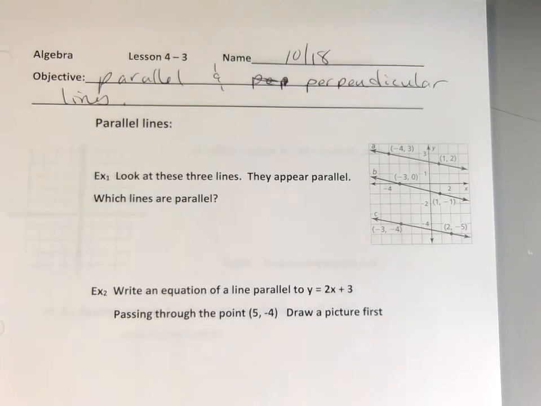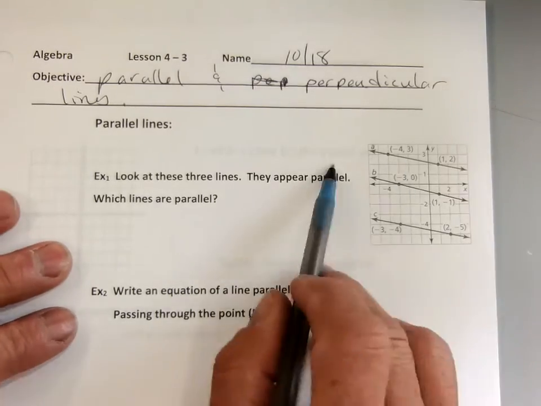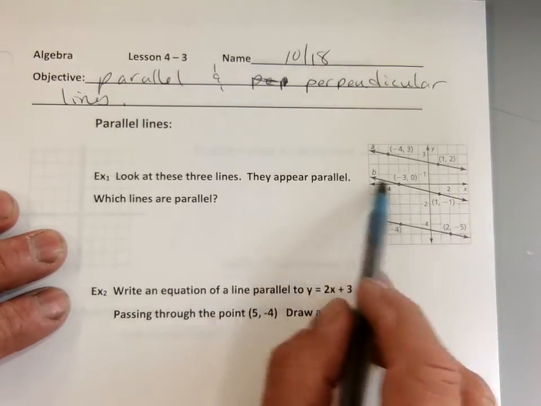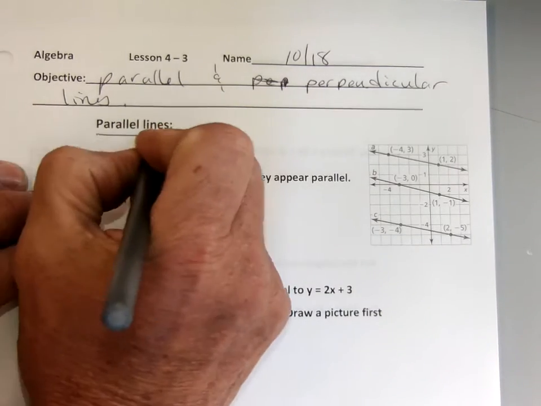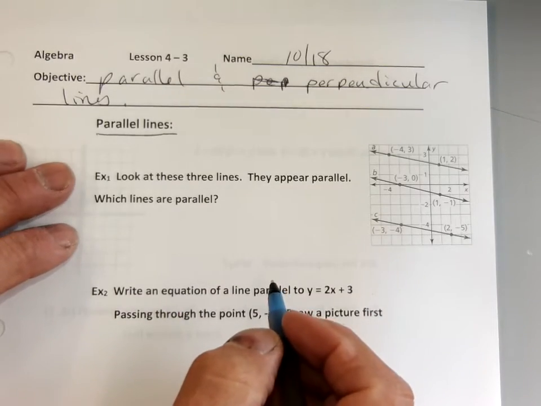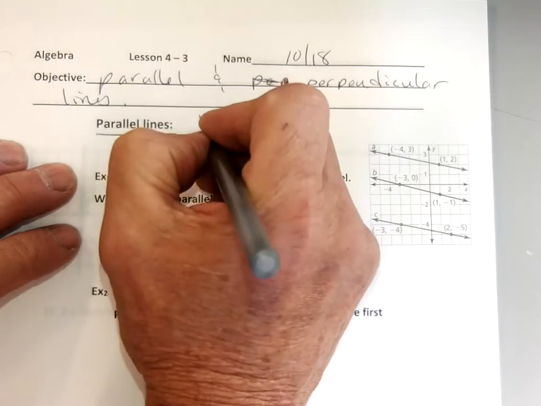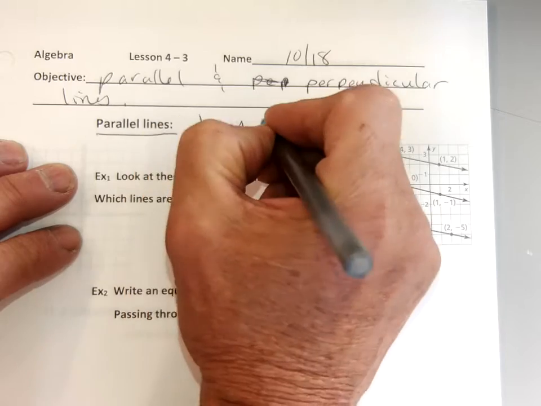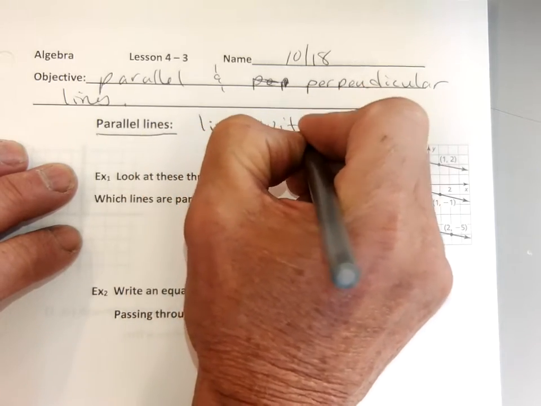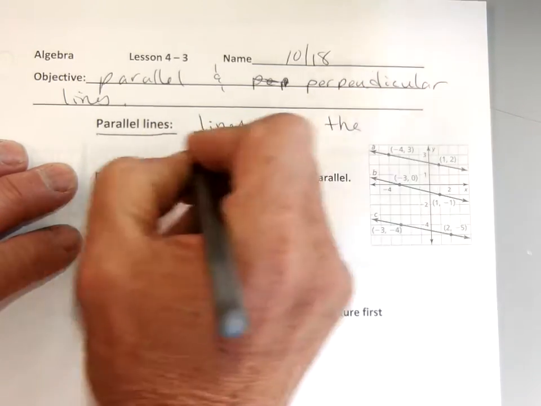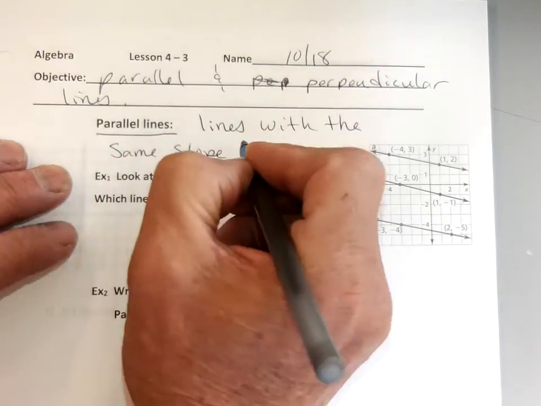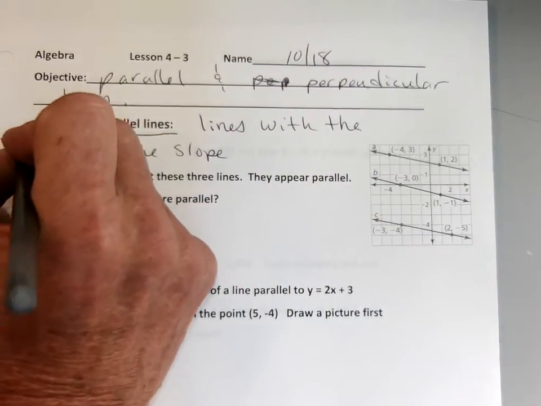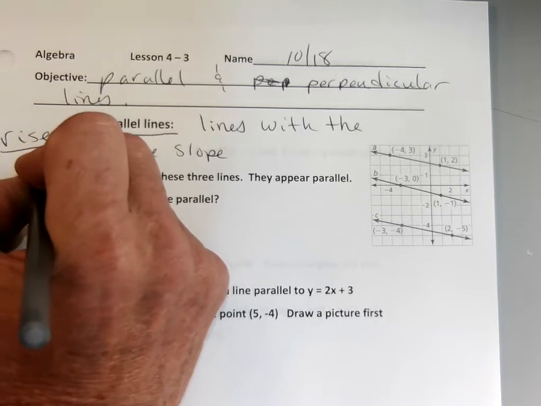We kind of know about parallel lines. We know that if two lines are parallel, they never intersect. You guys know that, right? So we've got three lines here, and they look parallel, but they might not be. So here's a better definition. Write this down, please. Parallel lines are lines with the same slope, right? It's our rise over our run.